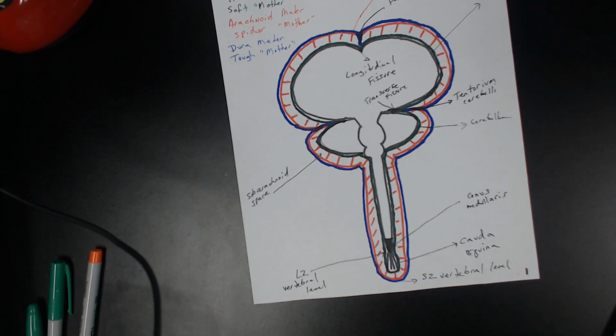Okay, so there are 3 different layers of meninges: pia mater, arachnoid mater, and dura mater. Overall, there are a couple of invaginations that go into the main fissures: the falx cerebri into the longitudinal fissure, and the tentorium cerebelli into the transverse fissure. Beneath the arachnoid mater, there's something called the subarachnoid space. That physical space is maintained by the presence of trabeculae coming off the arachnoid mater.